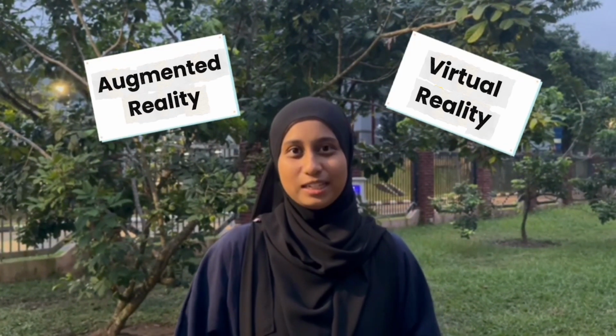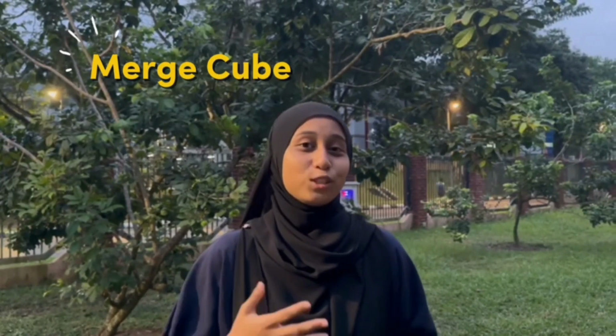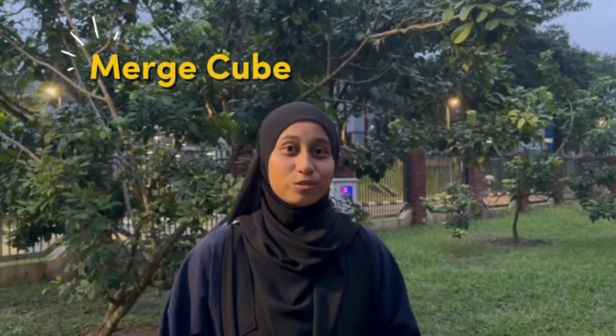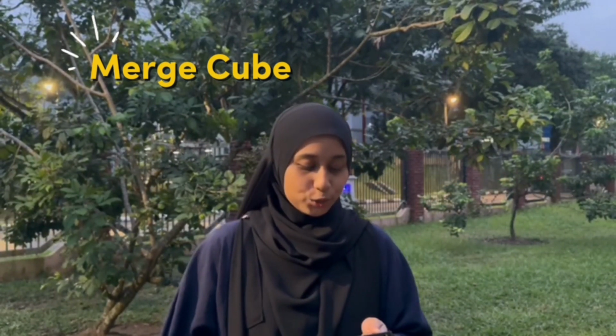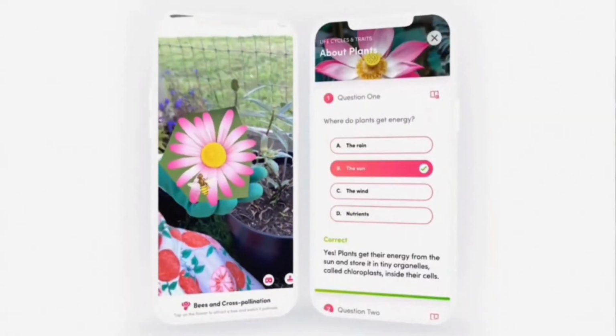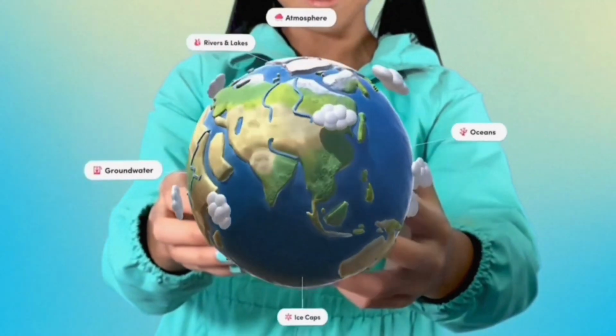Here are a few examples of augmented reality and virtual reality. One of the examples of augmented reality is the Merge Cube. It is a cube with which students can see a virtual representation of 3D objects through the screen of the device. The Merge Cube works by synchronizing the cube with an app by scanning it. By rotating the Merge Cube at any angle, we can foster a deeper understanding through active learning. This allows students to explore complex subjects such as Earth geology and the solar system.